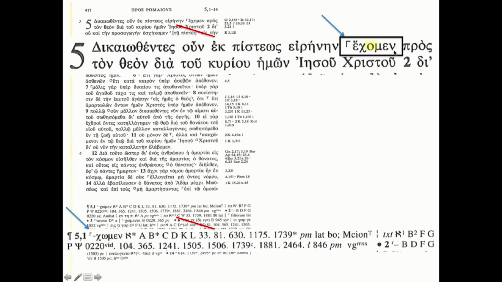Now, what is the difference? Well, up here, we have an omicron, which looks like a little O. And down here, we have an omega. That's the only difference in these words. Now, the difference, of course, is significant. And that's why I brought this verse up, this variant up. Echomen means we have, in the indicative. Echomen, which is what's down in the apparatus, means let us have, in the subjunctive. So, of course, the verse is talking about we have peace with God, or let us have peace with God, which is pretty significant as far as the difference.